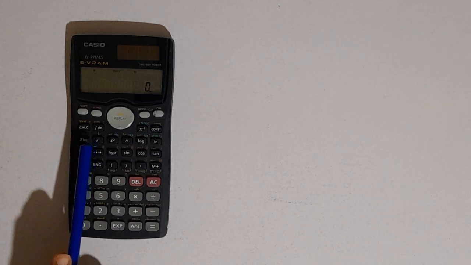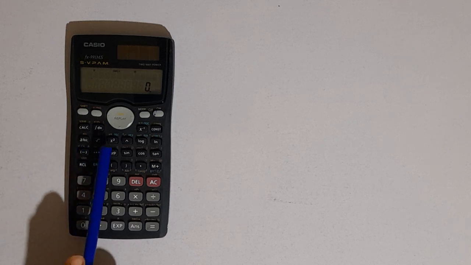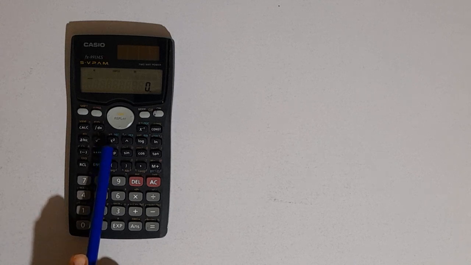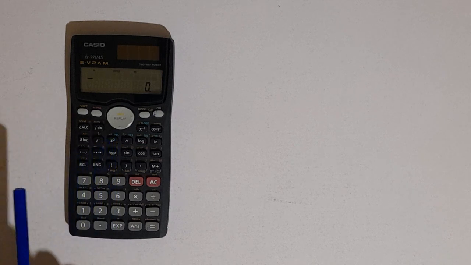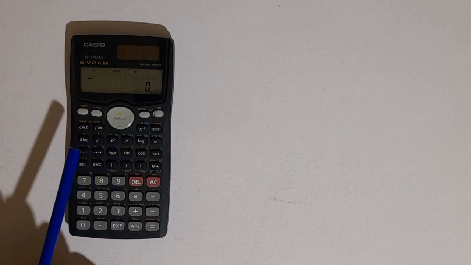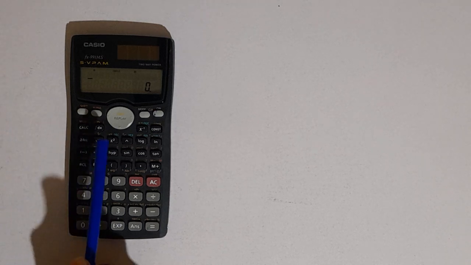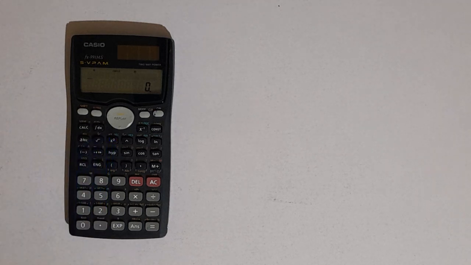By the square root key, we can get the square root of a number, and from the x squared key, we can get the square of a number. Then above the x squared key, we have the x cubed key. By using that, we can get the third power of a number.